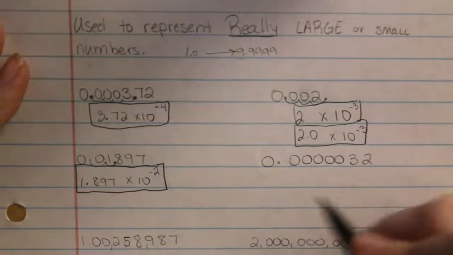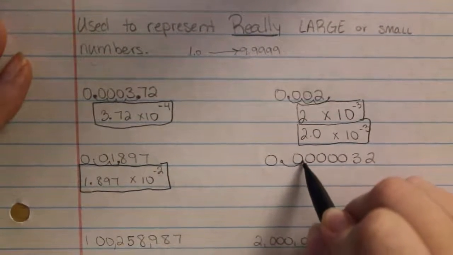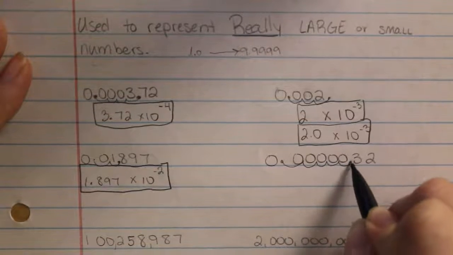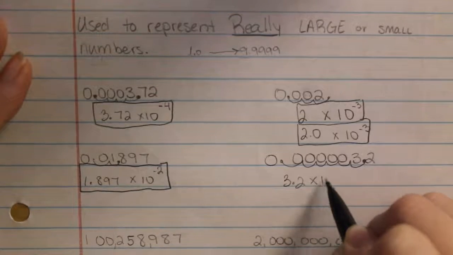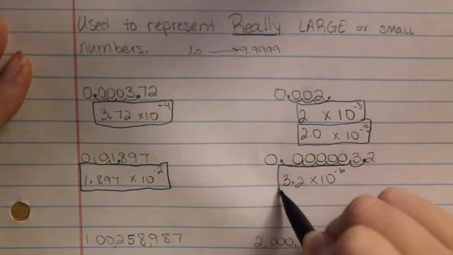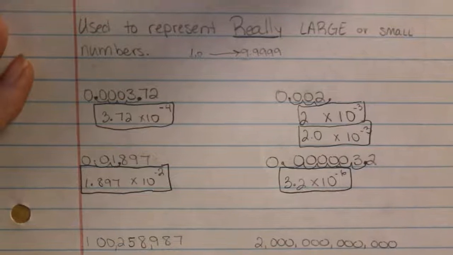Okay, and then over here, I'm going to move it 1, 2, 3, 4, 5, 6. So I'm going to have 3.2 times 10 to the -6. Those are all my really small numbers.